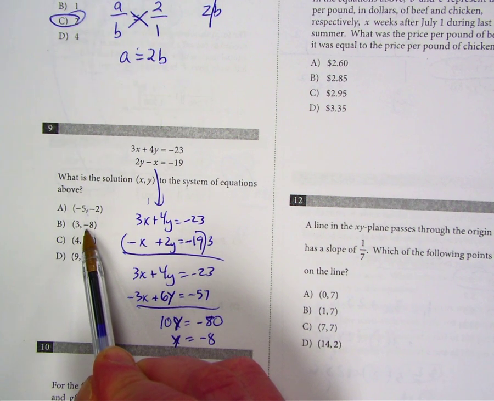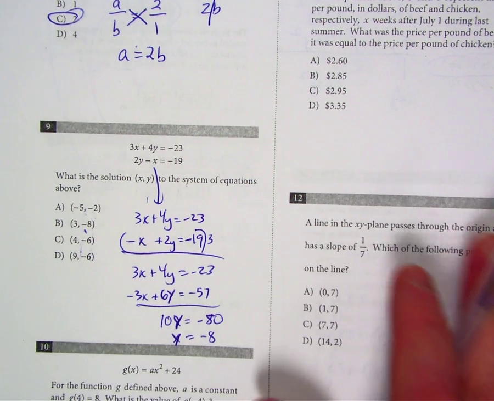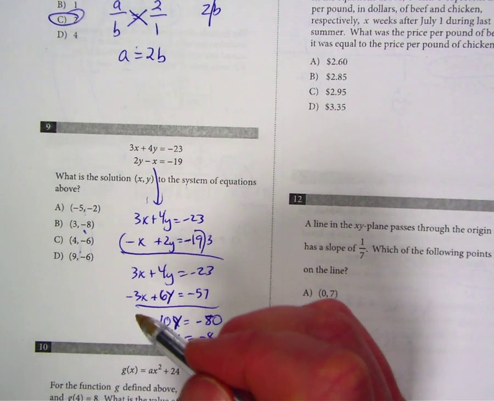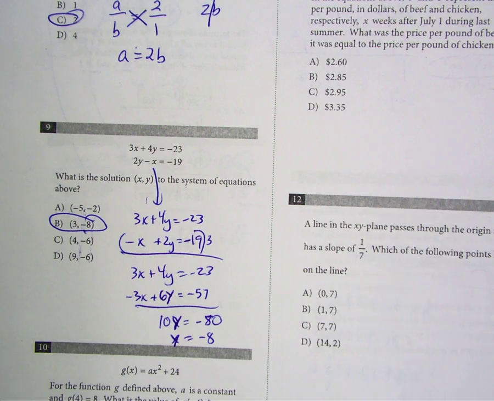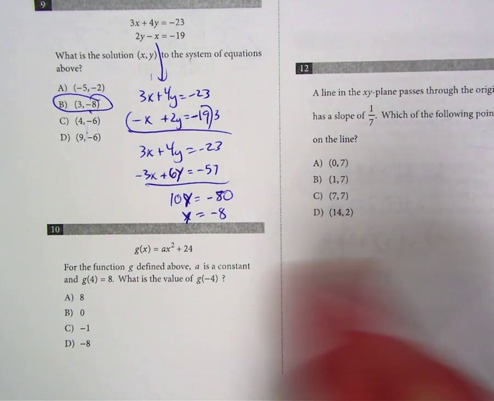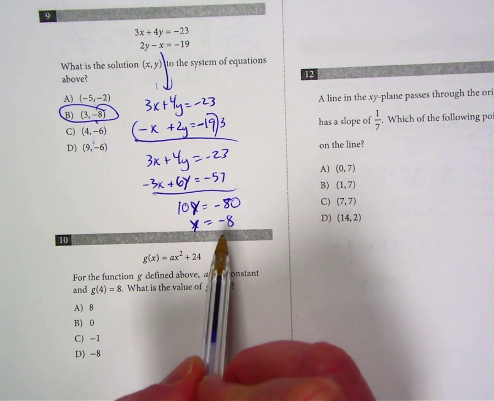My grandpa was a carpenter, said, you know you're a good carpenter if you can repair your own mistake. Boom. That's the only choice. My time is of value, so I'm moving on. It's the only one where it matches up. You can go back and find the x if you want, if you have more time. Okay, number 10.